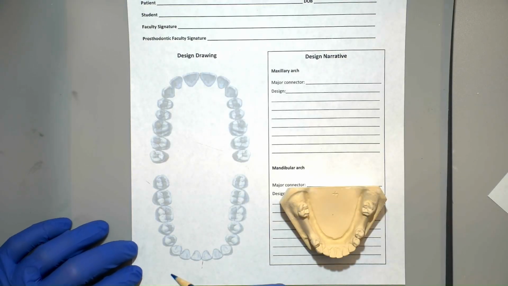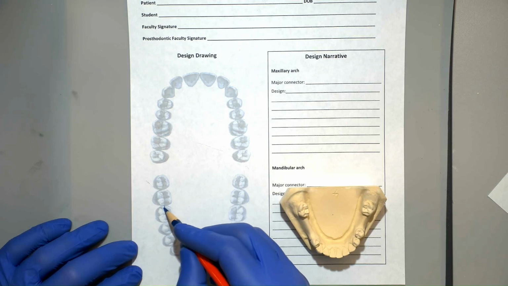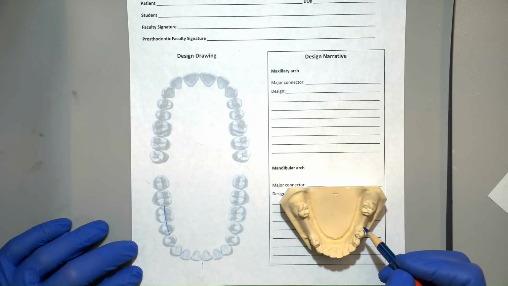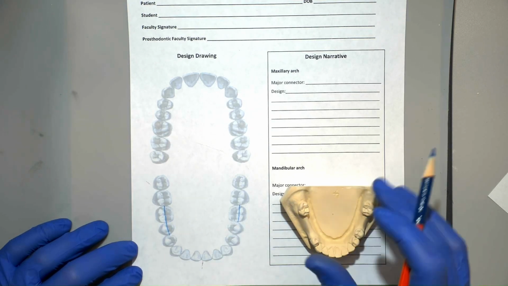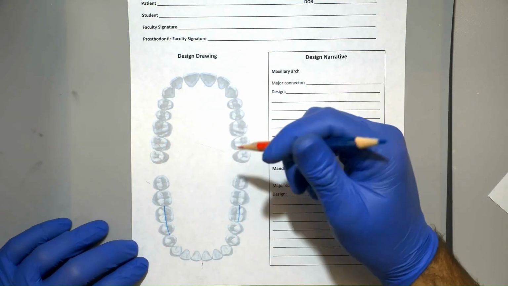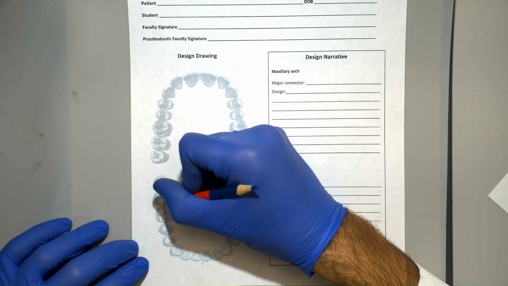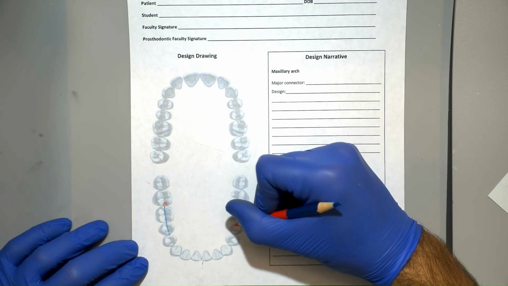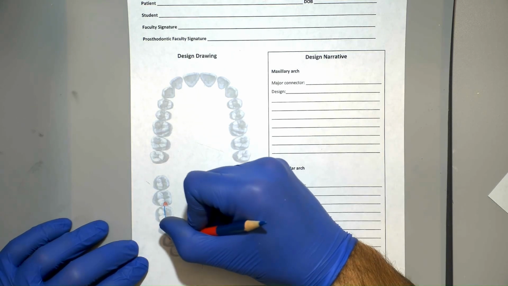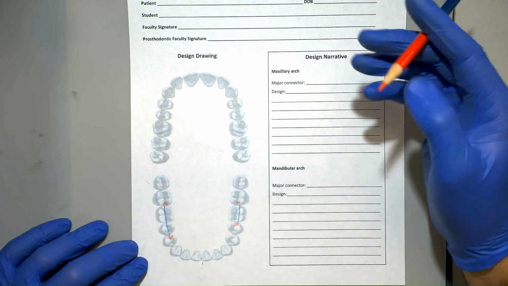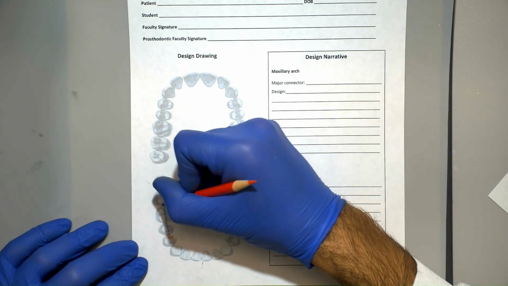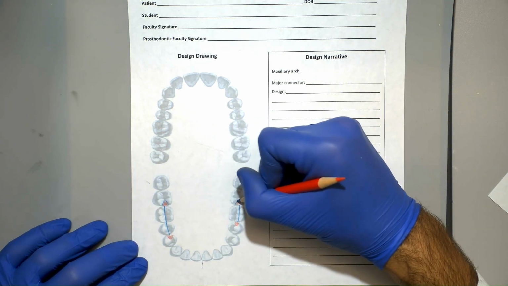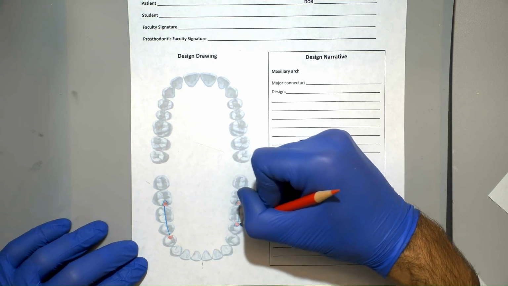I use the cast to identify which teeth are missing and mark them with a blue line going through the center of the missing teeth. I'll now use the red side of the pencil to draw all the different rest seats on all the teeth. I'll now go ahead and switch over to the blue side of the pencil, and I'll outline each red rest seat with a blue outline representing the rest.